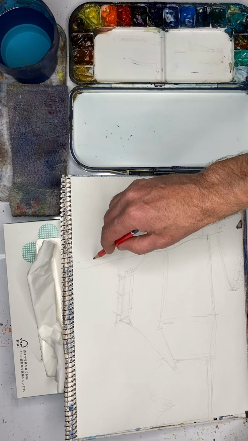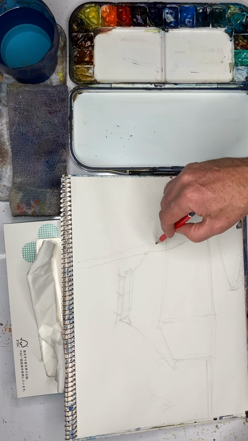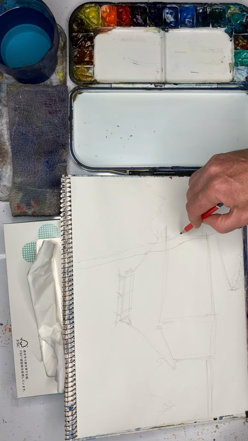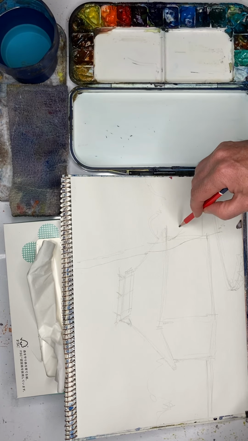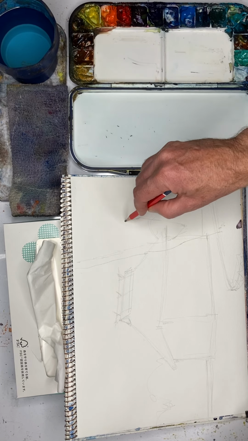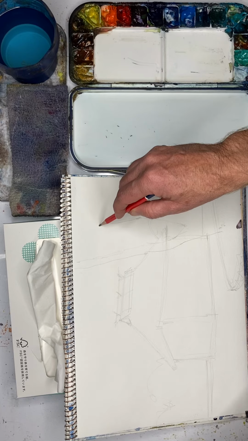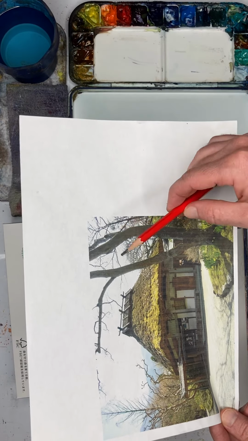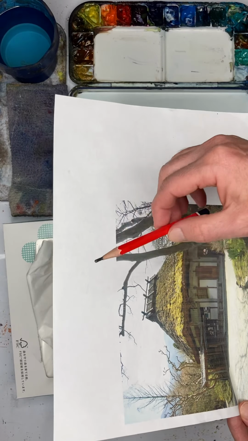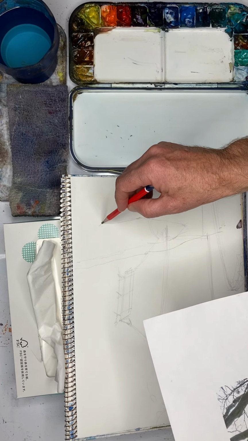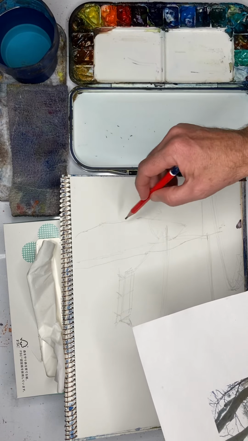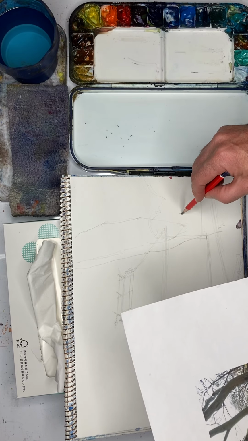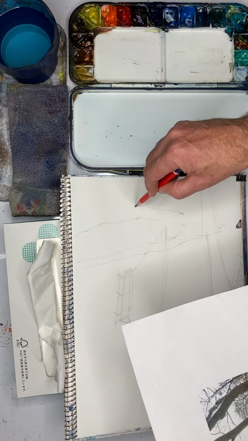So try to get this correct. Just do it in little dashes. Don't do one big line because it might start to go wrong. And also, as the tree goes up, if you look carefully, it's like little dashes that are all slightly at different angles. There we go. And then this is a thicker branch.